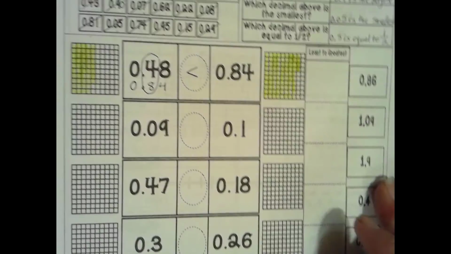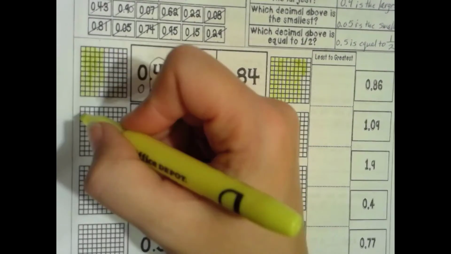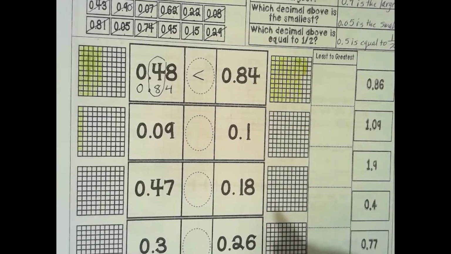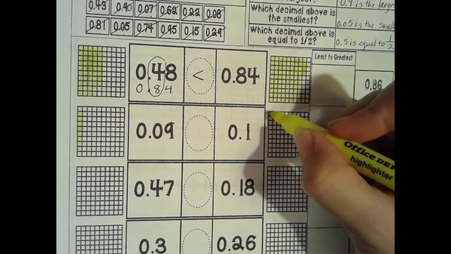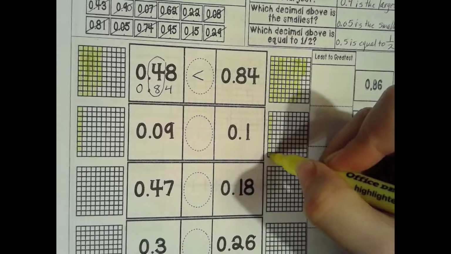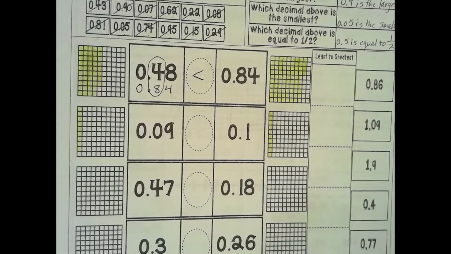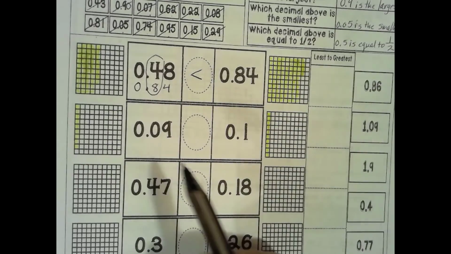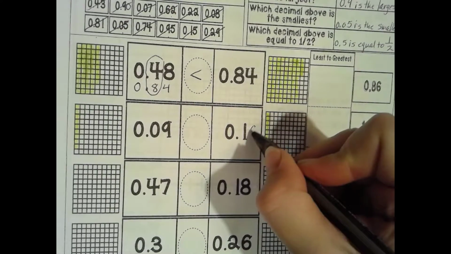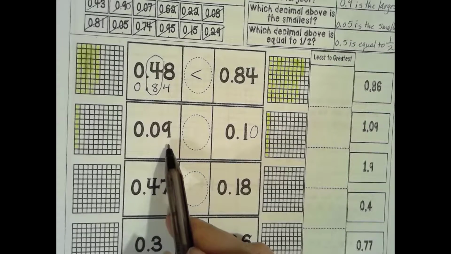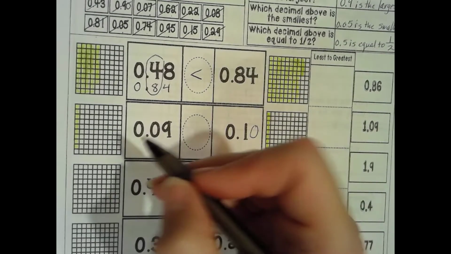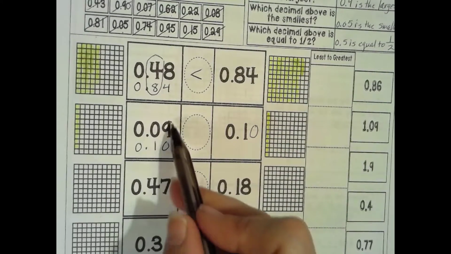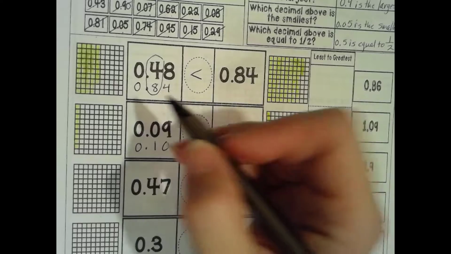Next one, we're looking at 9 hundredths and 1/10. Okay, so here you might think that 9 is greater than 1, but we're looking all the way to the hundredths, so let's put this one all the way to the hundredths. We're looking at 9 hundredths and 10 hundredths. So if I line up my decimals, my tenths, and my hundredths, it's easier to see.